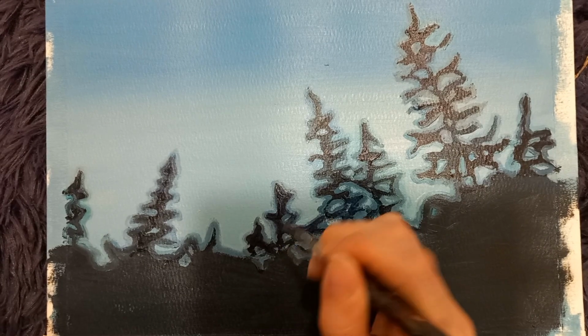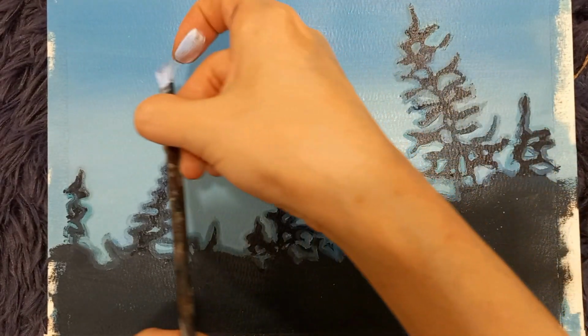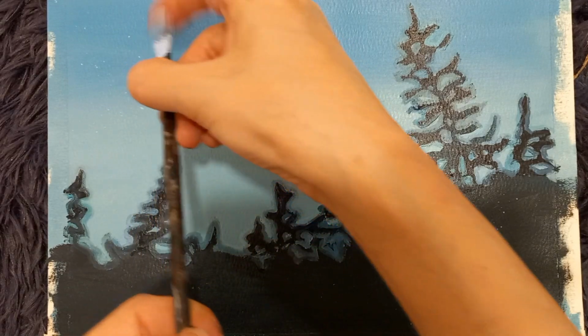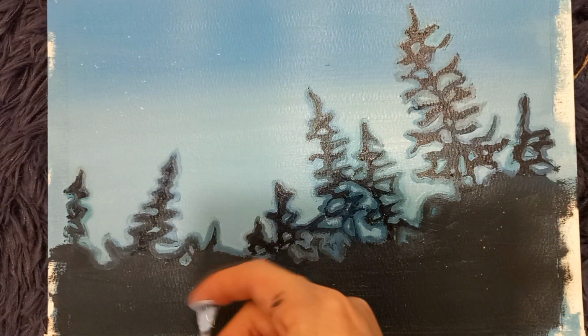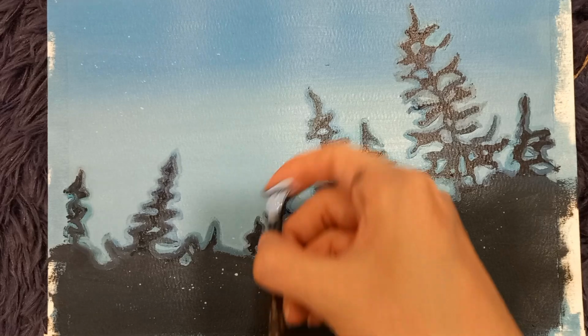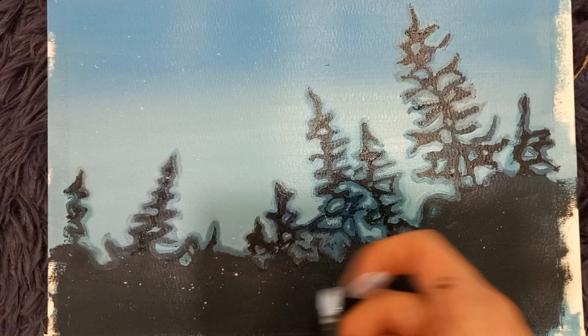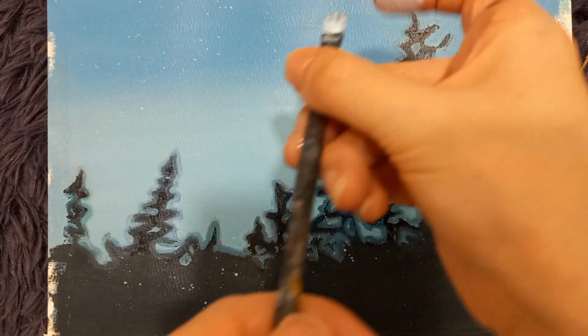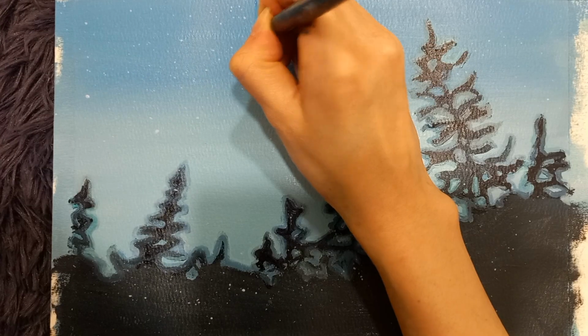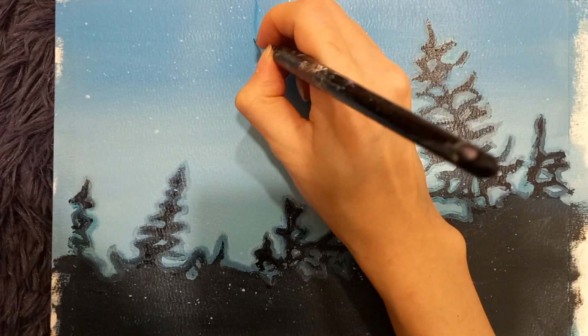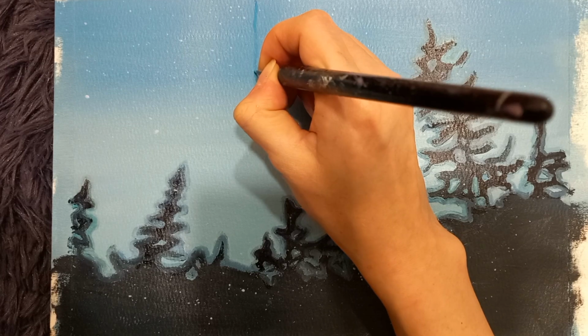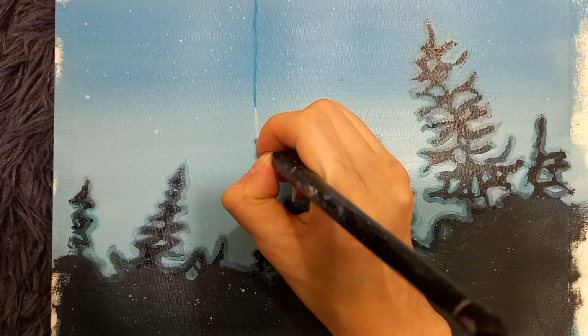Okay, so for the next step, once this whole blurring thing is done, I want to splatter the whole piece and cover it in micro raindrops. This will speed up the process. So what I do is I just wet the brush in titanium white, and then I take the tip of my finger and I just flick the tip of it and cover the whole thing in white raindrops.